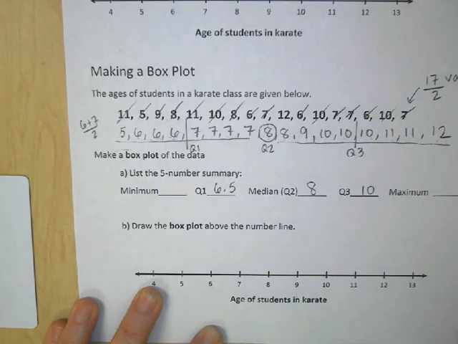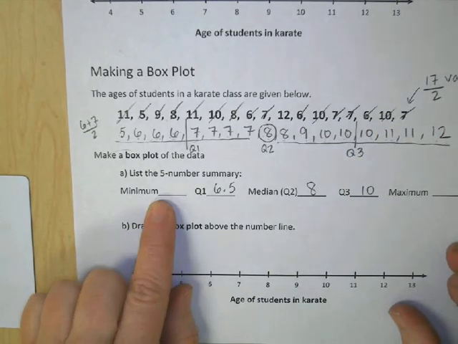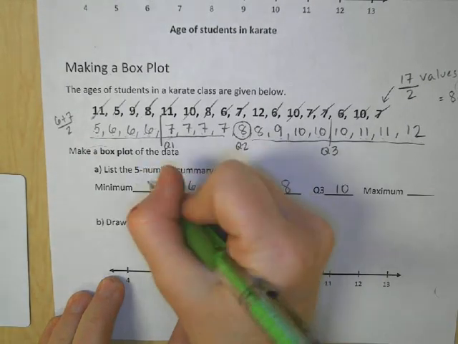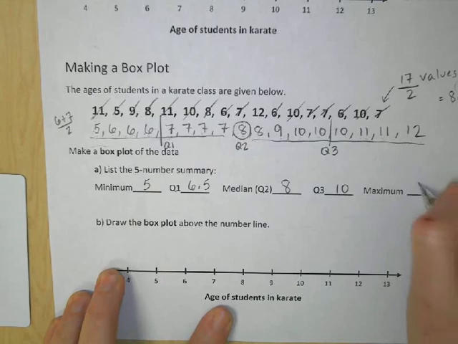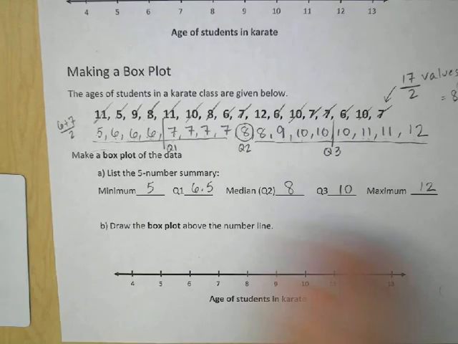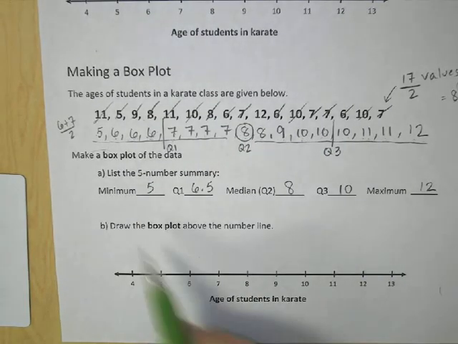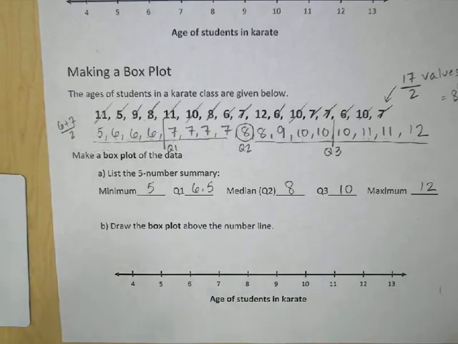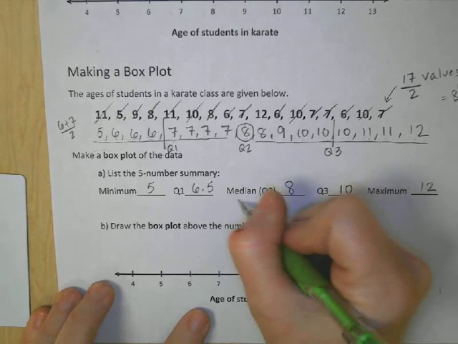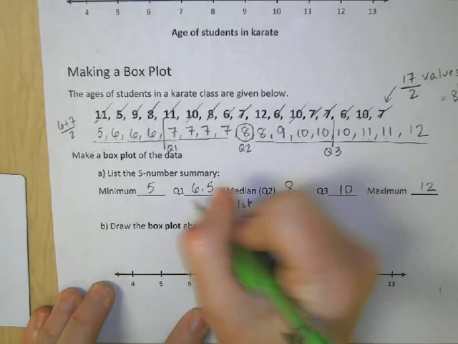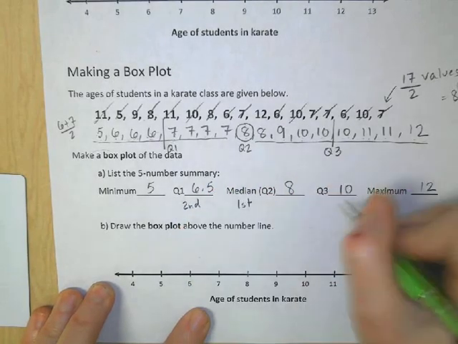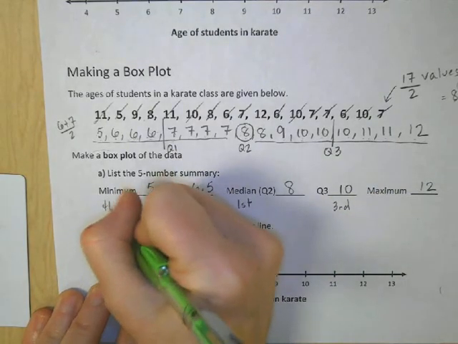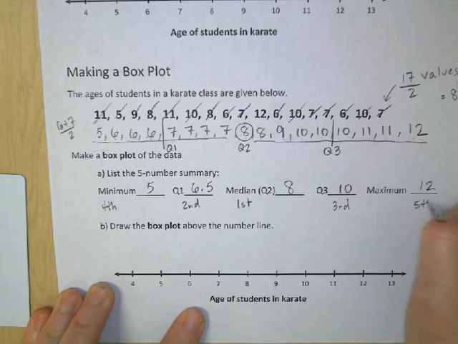And then we also want to write down the minimum value and the maximum value. The minimum value is 5, and the maximum value is 12. Notice the order. This is called the 5-number summary. I did not go minimum, then Q1, median, Q3. Instead, I found the median first, then Q1 second, Q3 third, and then I filled in my minimum and my maximum. That's the order that I found them in.